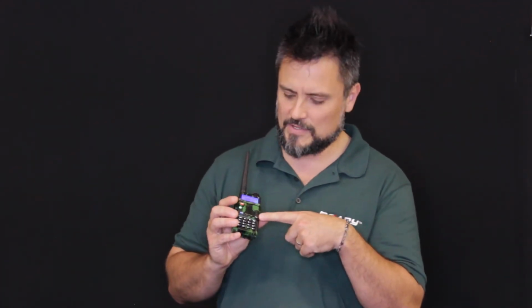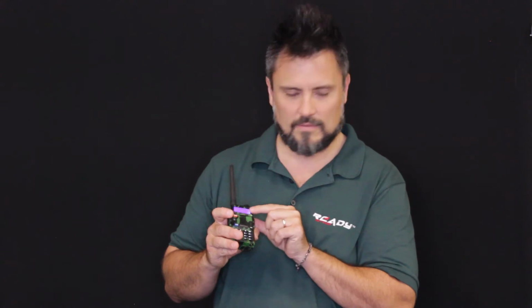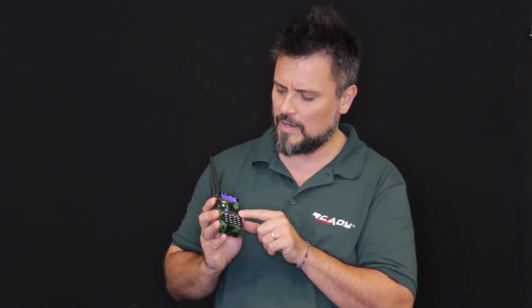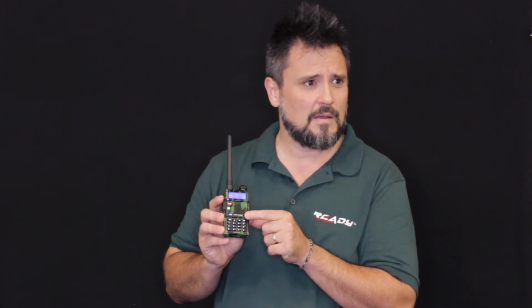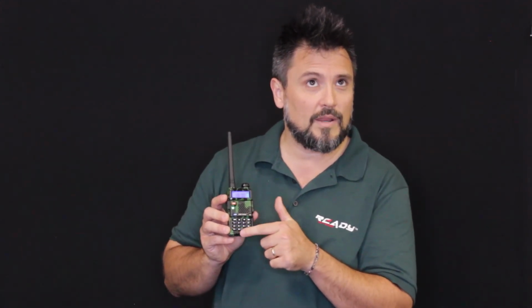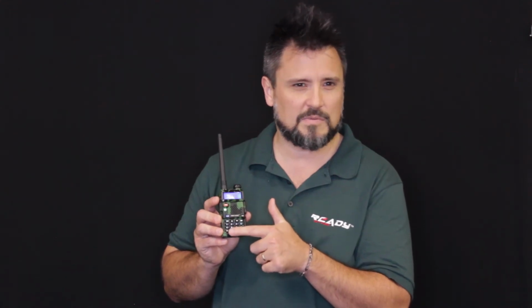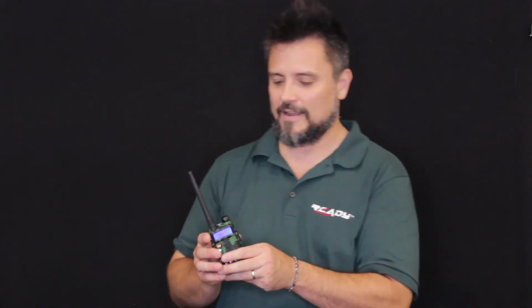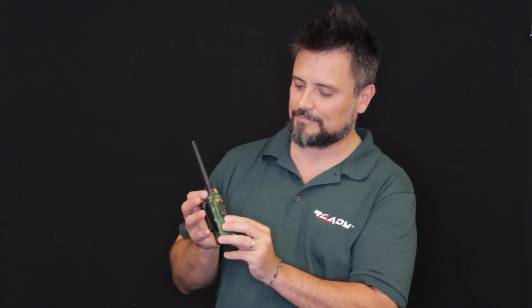This band button doesn't really help us much if we're in memory mode. So chances are you're never going to use this button. This button is only if we're in the VFO mode, and for some reason we wanted to switch between VHF and UHF. But if you're just going to be putting in the frequency you want anyway, a specific frequency, then you don't need to hit this button. So it's sort of superfluous. But all right, let's get to the good stuff on the side here.